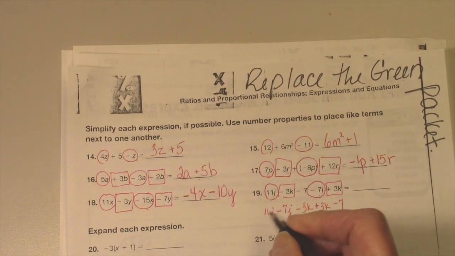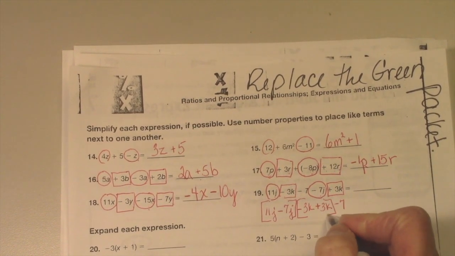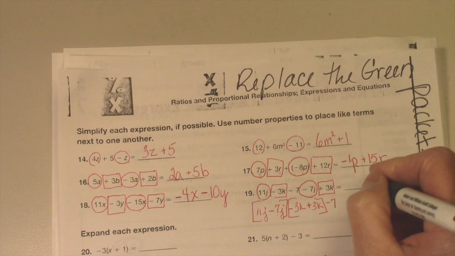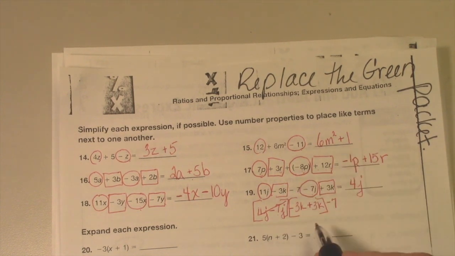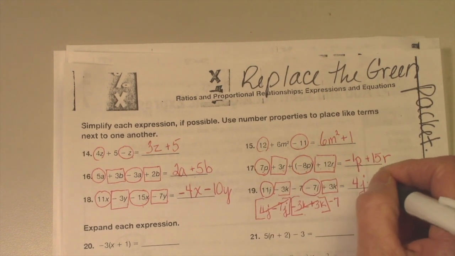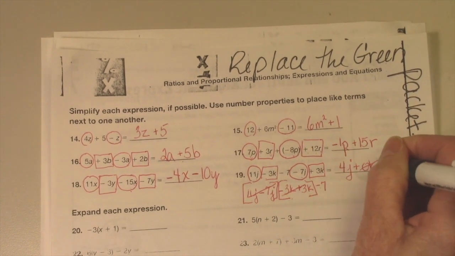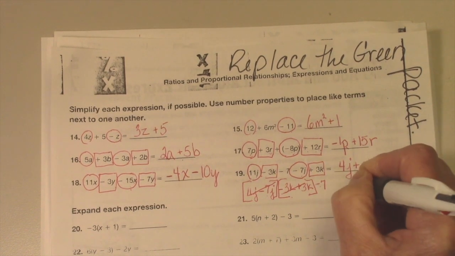So see how kind of in groups? So do this part first, then do the second part, and then the third. 11 minus 7 is 4, right? 4j. So that part's done. Uh-oh. A negative 3k and a positive 3k. Well, they basically subtract each other out. So you get plus 0k, they're gone. You don't need it. But the last thing you need is minus 7. So the answer here is really 4j minus 7. Done.